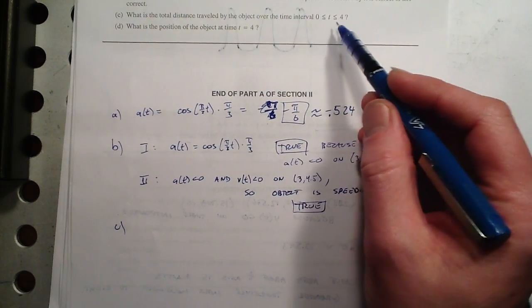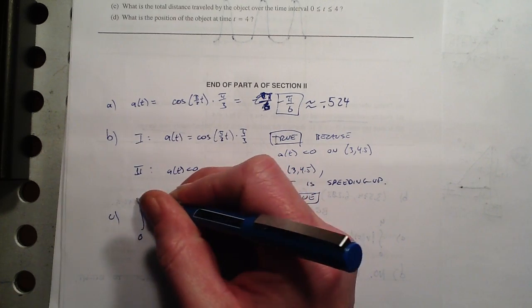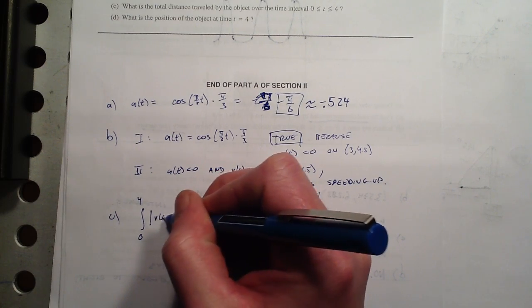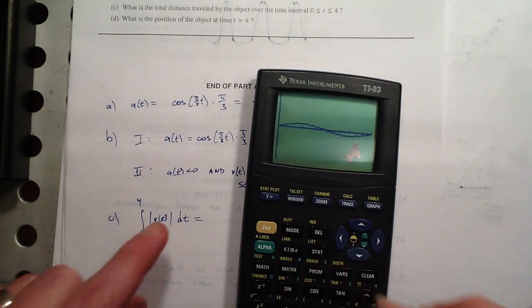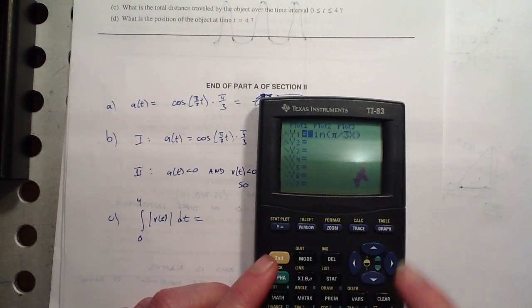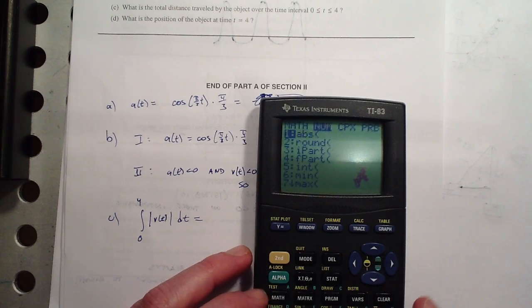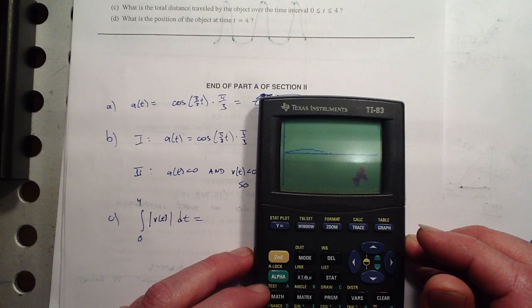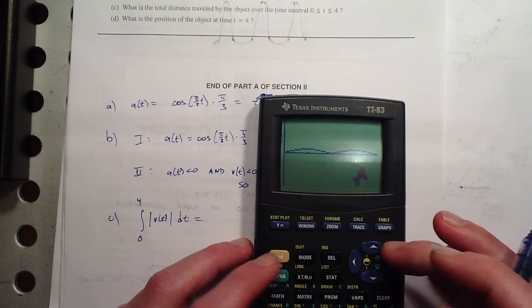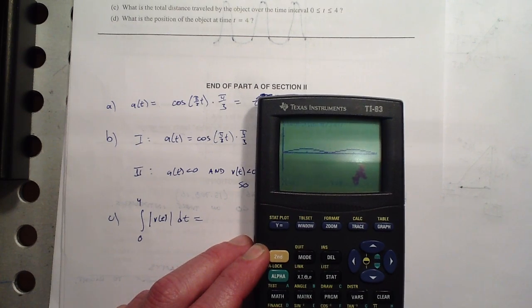What's the total distance traveled by the object from 0 to 4? Let's see, total distance traveled is the integral of the absolute value of the velocity function. And we should definitely write that down. So I've got the velocity function in there right now. Let me throw some absolute value signs around that. Graph it again. Now all the places where it's negative, you can see it gets bounced back up. And we want total distance from 0 to 4.